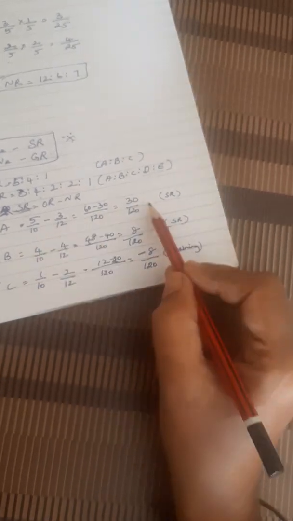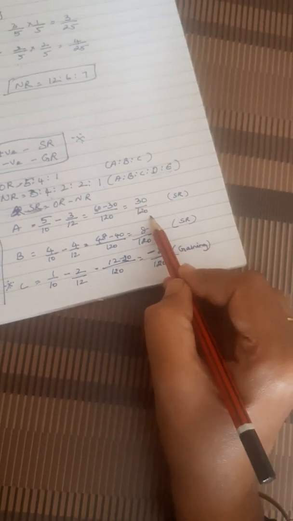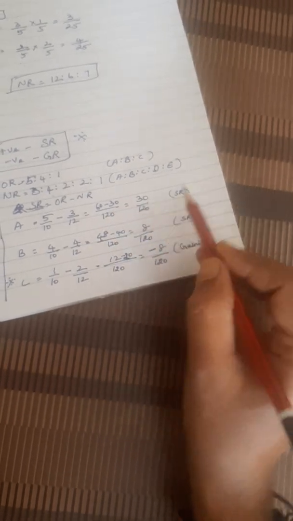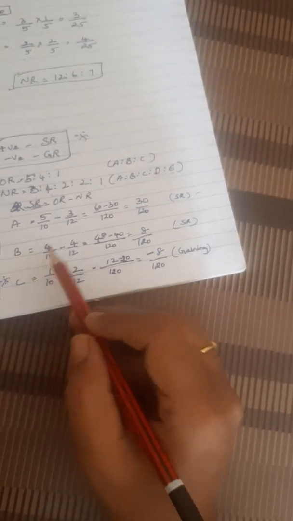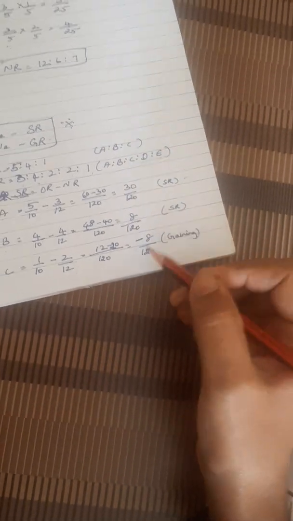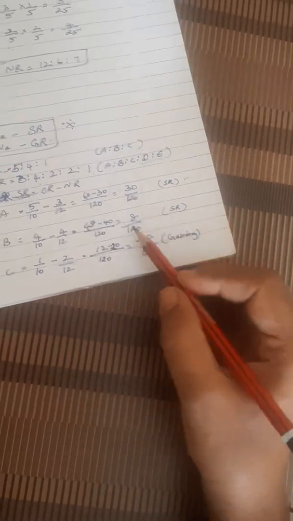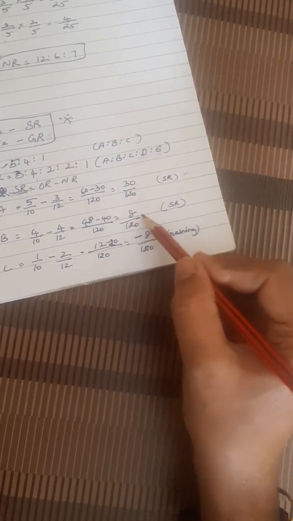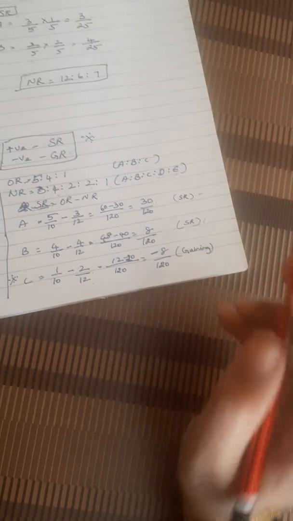For A it will be 30/120. When you check it, it's a positive figure, which means that partner is sacrificing. Then for B, same way, cross multiply it and find out. You will get 8/120. Here also it is positive, so B is also sacrificing because of the 2 people coming in.